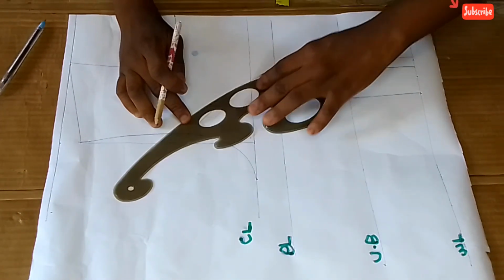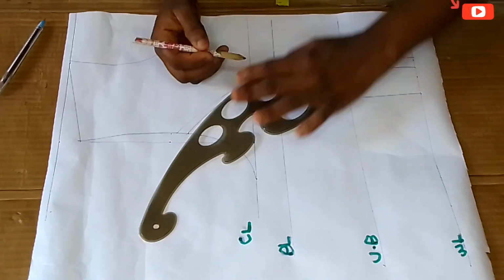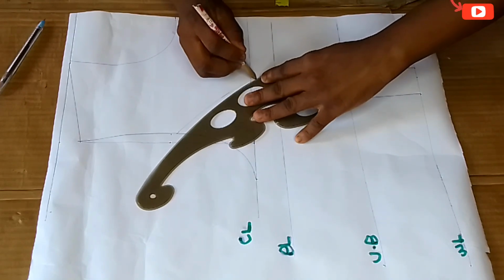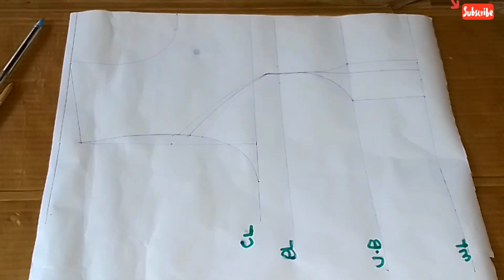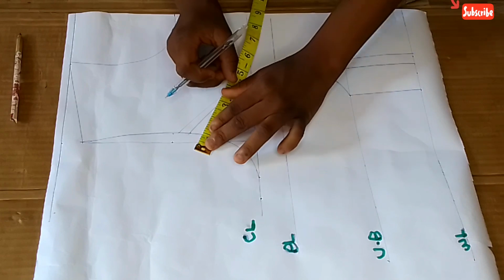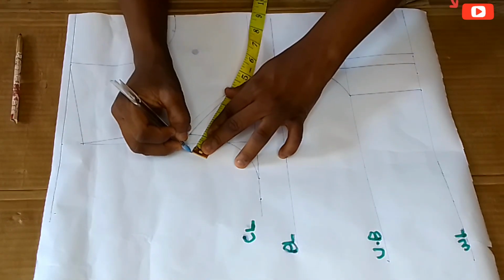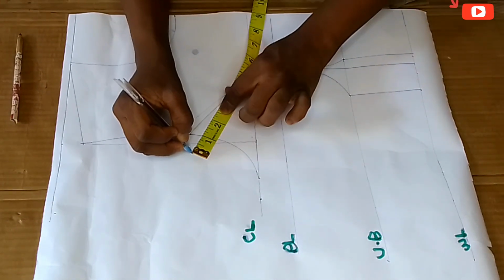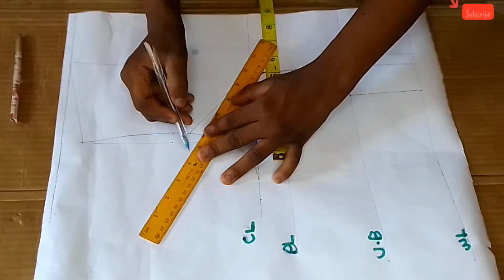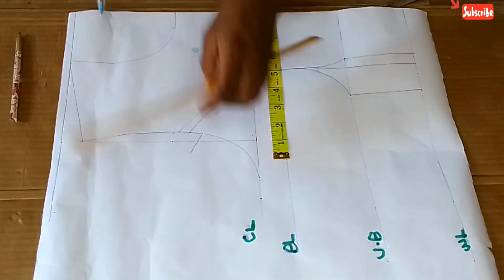It must not be straight, so you are going to make use of your curve ruler to curve the bust points very well. So we are going to mark 1 inch from this point outside and make a point, and then you draw a straight line across.